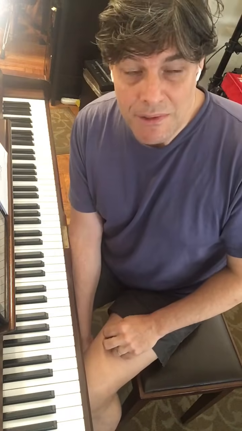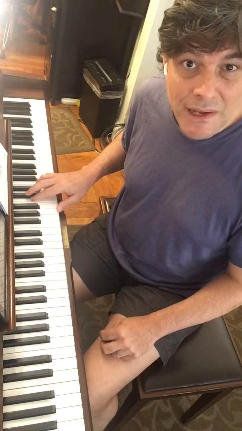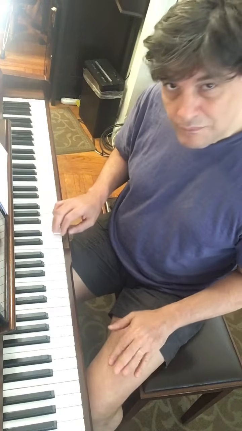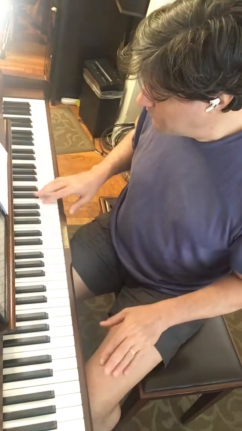The 2 half steps are inserted between the 2nd and the root and the 7th. So 1 half step between the 2nd and the root, 1 half step between the root and the 7th. And that sounds like this. 1, 2, 3, 4. Or you could continue the line.